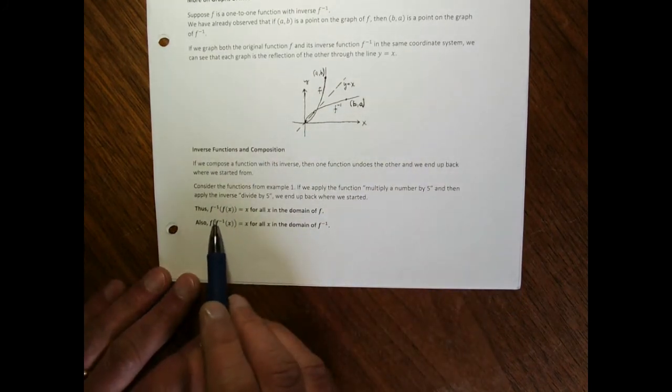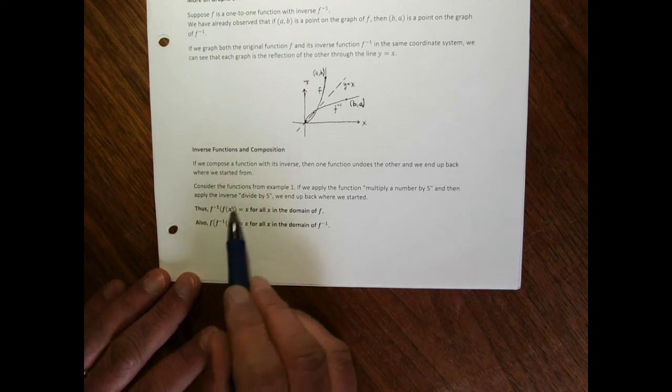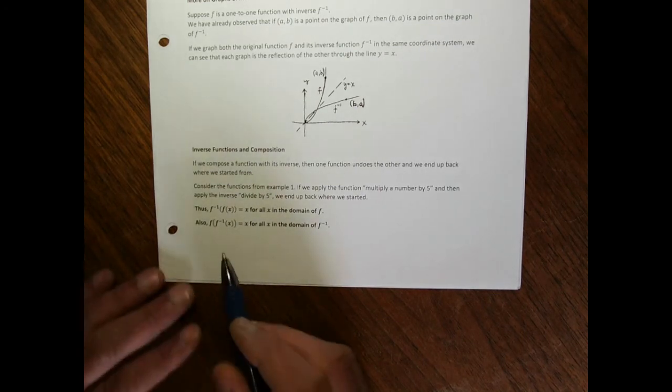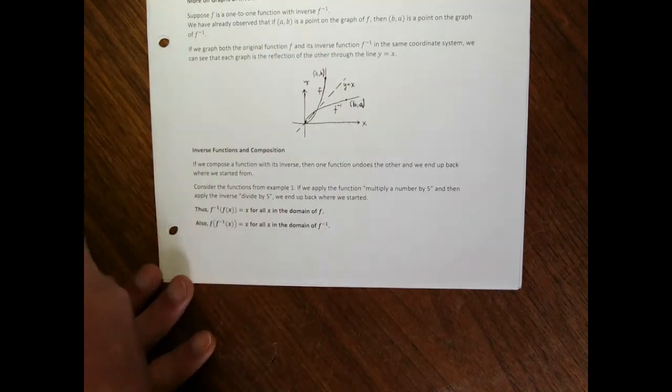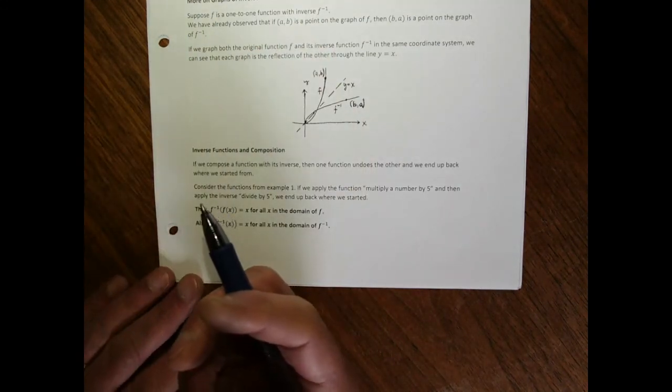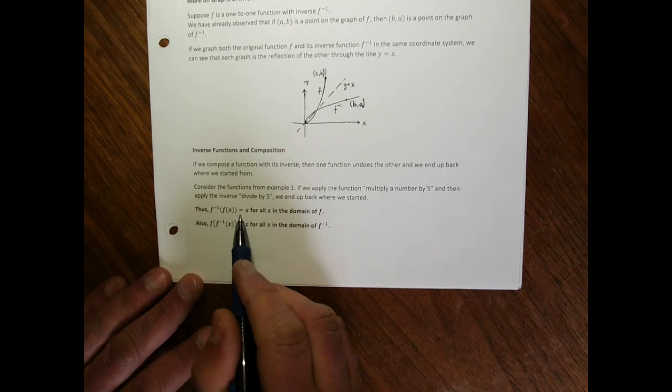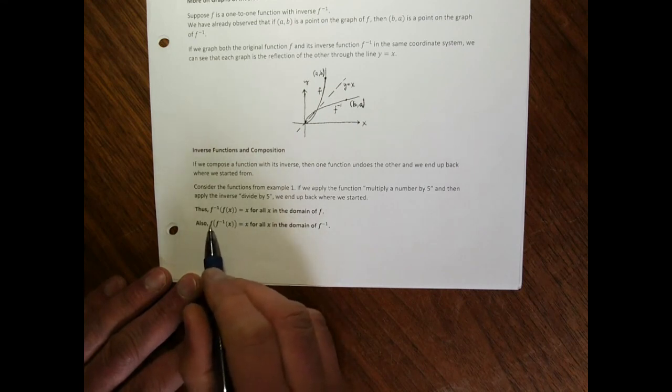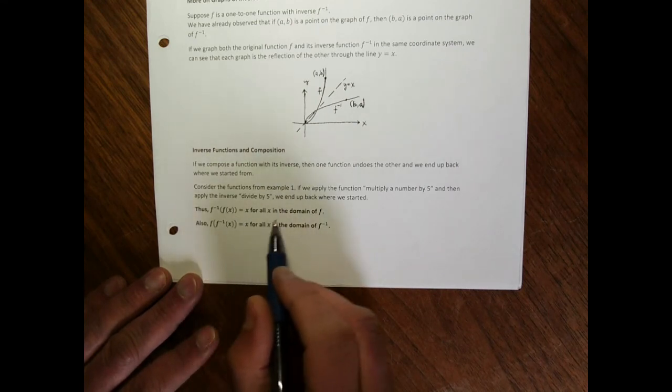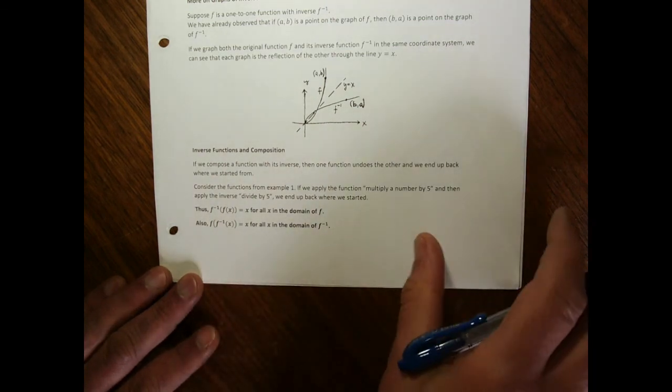Another way to think about how a function and its inverse are related is to compose them. If you compose f inverse with f, or f with f inverse, you're always going to get right back to x, right back to where you started from. And that should kind of make sense. Like if you multiply by 5 and then you divide by 5, you're right back to the number you started with. If you compose a function with its inverse, you're back to where you started, as long as you have values of x that were in the domain of the original function.